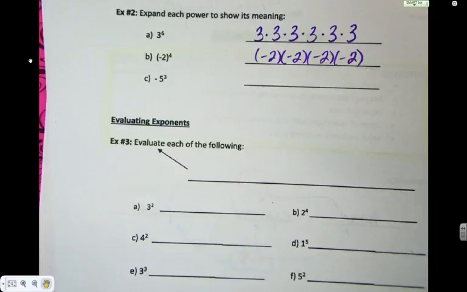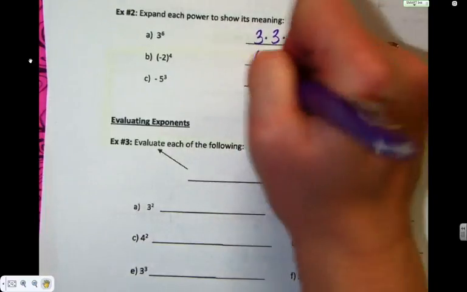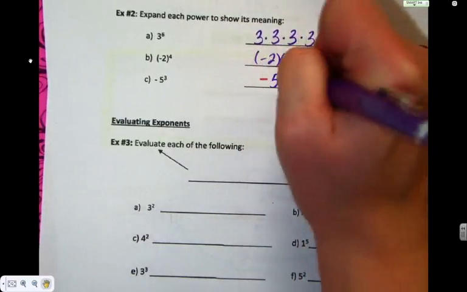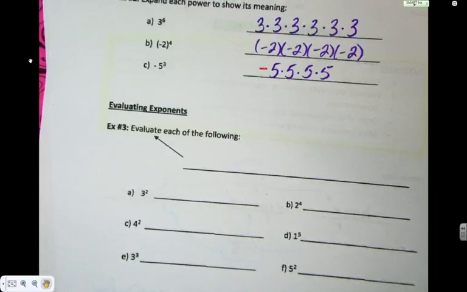What does negative 5 to the 3 mean? So we really want to look at what's this negative in the letter B as opposed to letter C. Is there brackets in this one? So this one is going to be negative 5 times negative 5 times negative 5. What's the difference between B and C? There's no brackets in C.